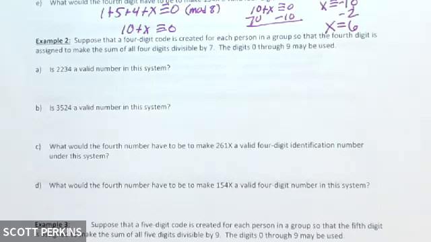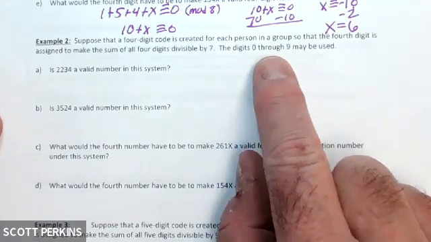Okay, so suppose that a 4-digit code is created for each person in a group so that the 4th digit is assigned to make the sum of all 4 digits divisible by 7. So this time we're dividing by 7. But notice, to the question that was asked before, we're not limiting ourselves to the modulus 0 through 6. We are saying in this problem that I can use the digits 0 through 9.